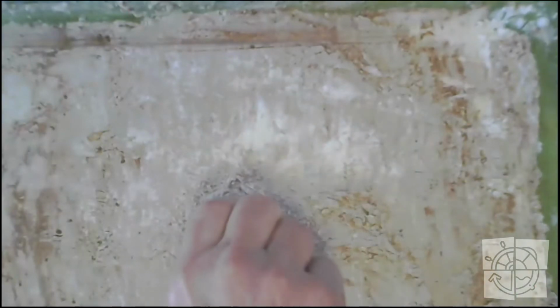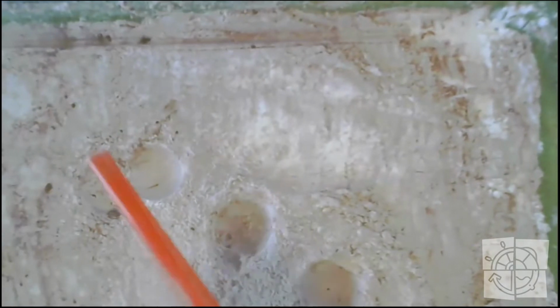Bam! And I'm going to make another crater over here. Bam! And another crater over here. Now let's see what happens on Mars when a big old windstorm comes up. My windstorm straw. Here we go. So I'm going to blow into my straw.